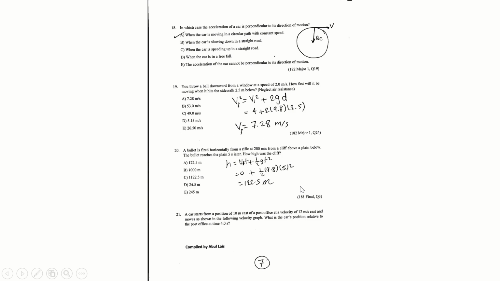Now the next problem, number 18, it says in which case the acceleration of a car is perpendicular to its direction of motion.